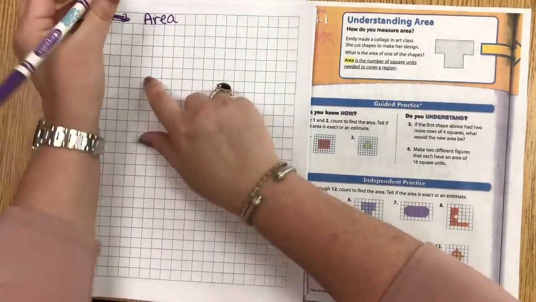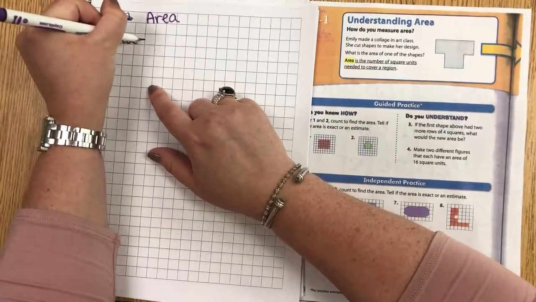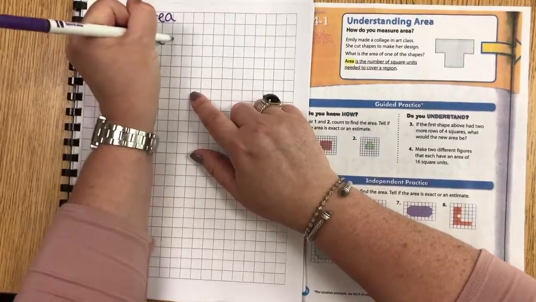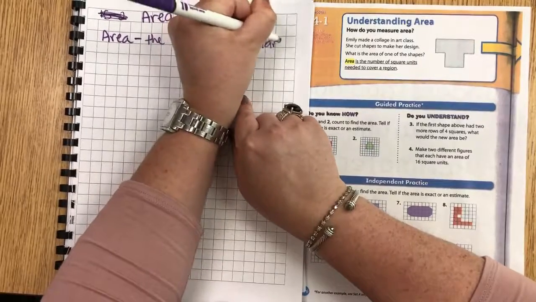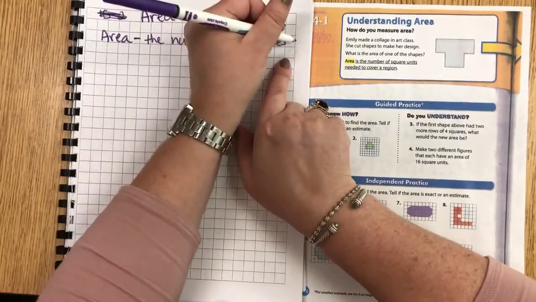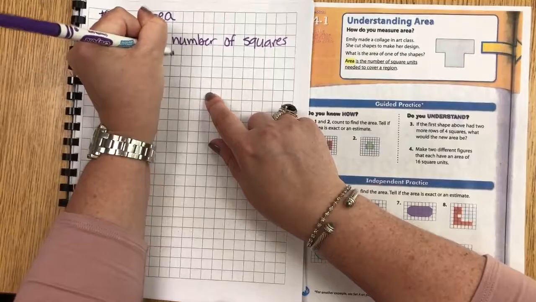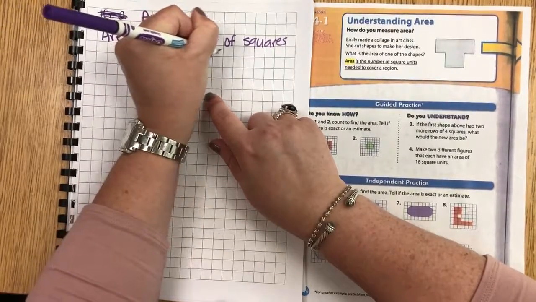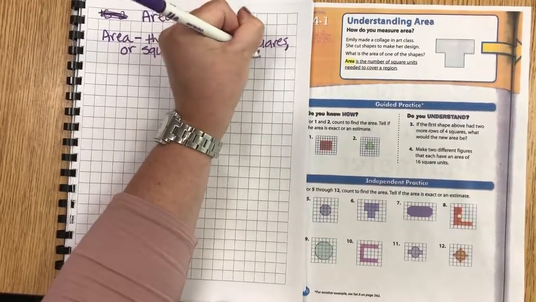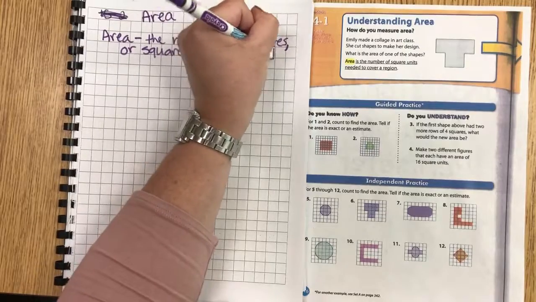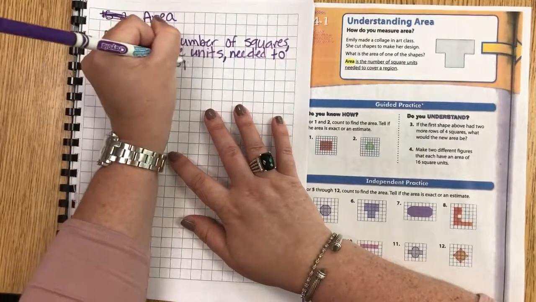Area is, it's basically the number of squares or square units needed to fill in a space.